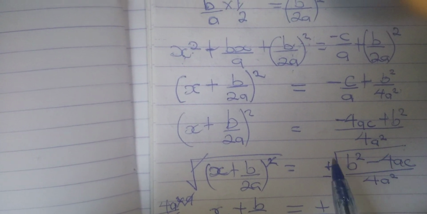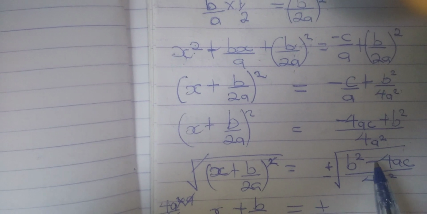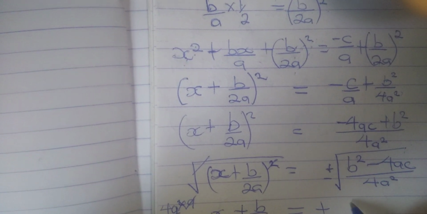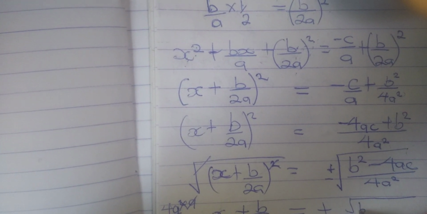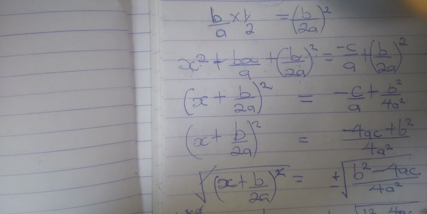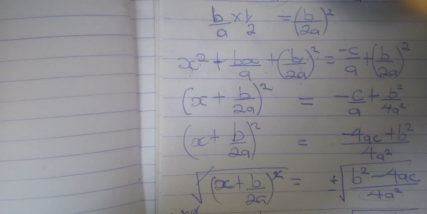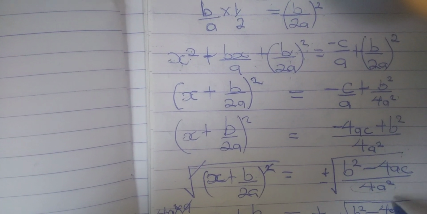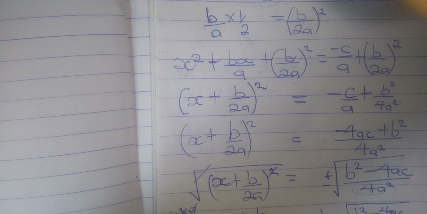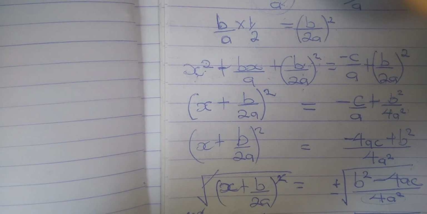This upper we cannot get the root. Reason being, we have an operation sign, the negative here. So that ceases, we leave it the way it is in a square root. Don't tamper with anything. Over for this, we can get the square root. The square root of 4 is 2, and the square root of a squared is a. So from there we can just make x the subject of the formula.